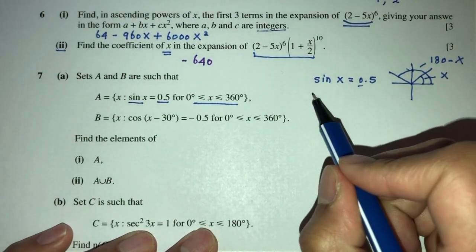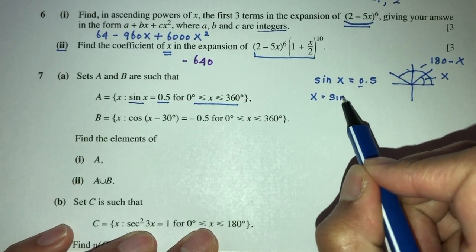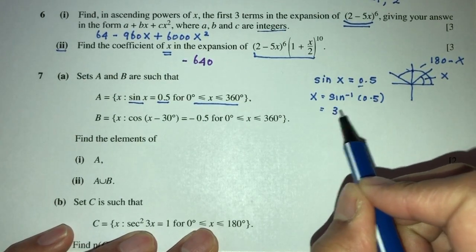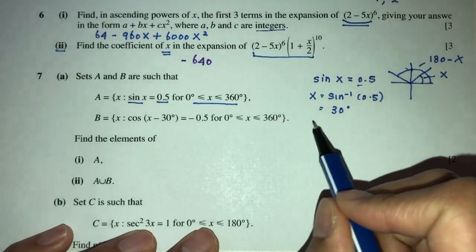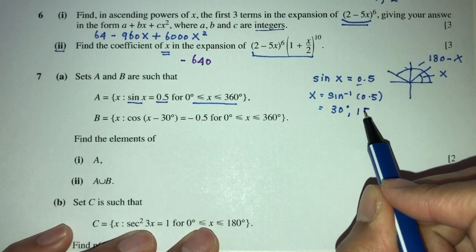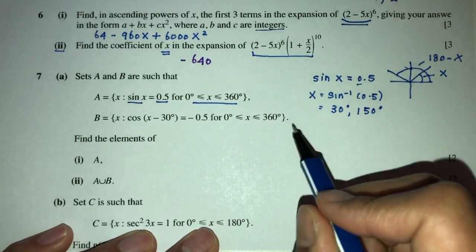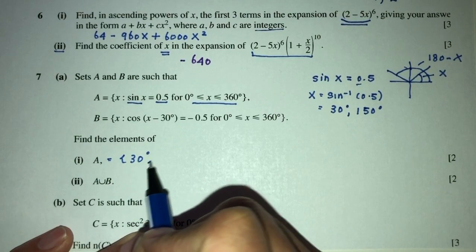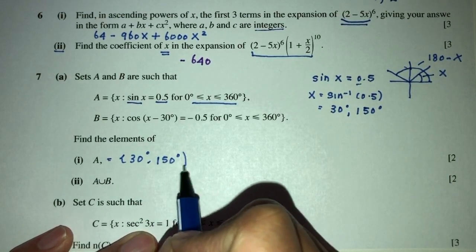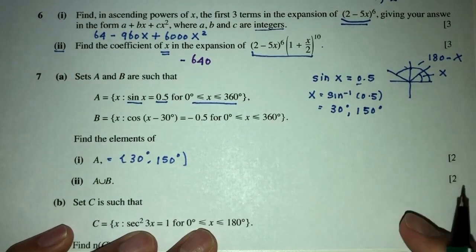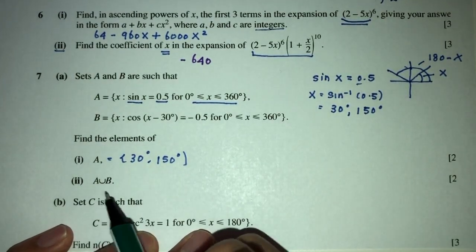So x will be sine inverse of 0.5, that will be 30 degrees. And also it has to be 180 minus this, it will be 150. So basically the set A has two elements, which are 30 and 150. That is your set A. Now we have to find the elements of B to solve this one.